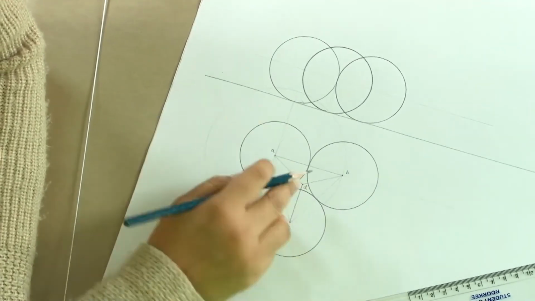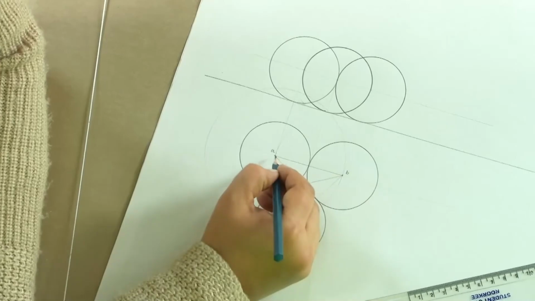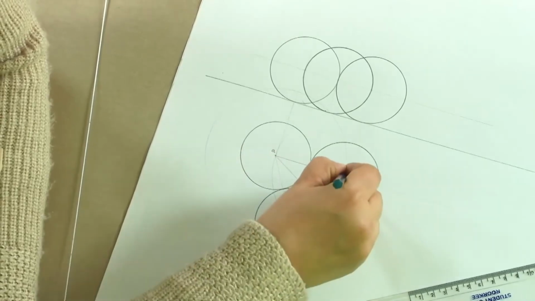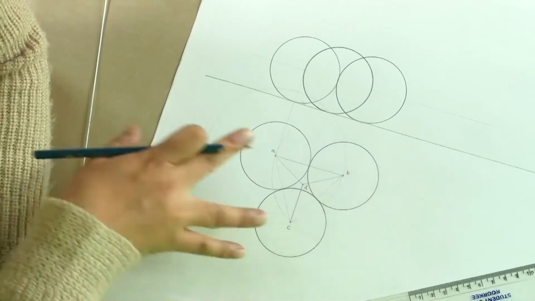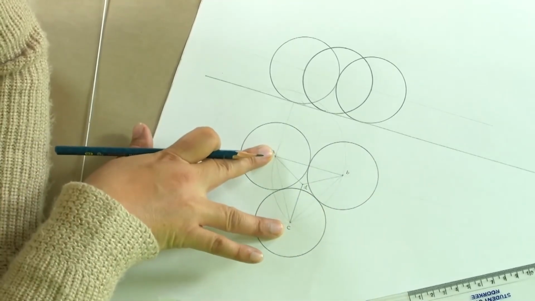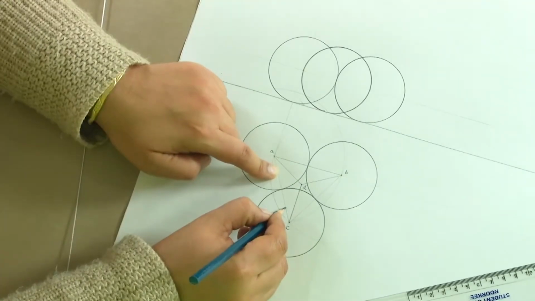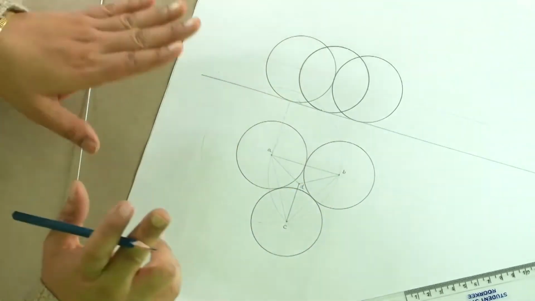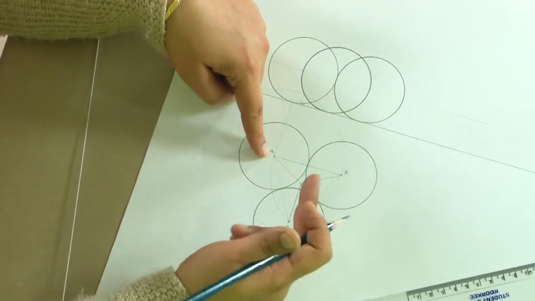It is actually twice the radius of this sphere, because the distance between A and B is twice the radius. Between B and C, it is twice the radius. Between A and C, it is twice the radius, or it is actually the sum of radius 1 and radius 2. In this case, since the spheres are equal in size, we will have it twice the radius.